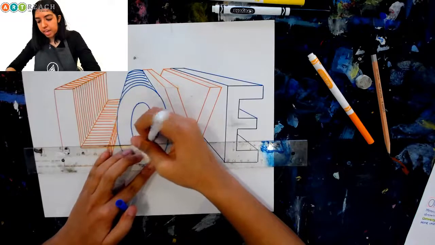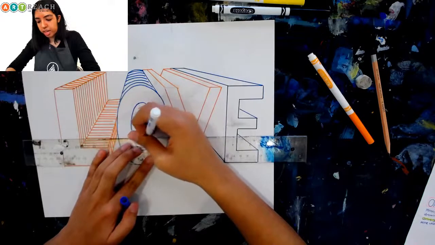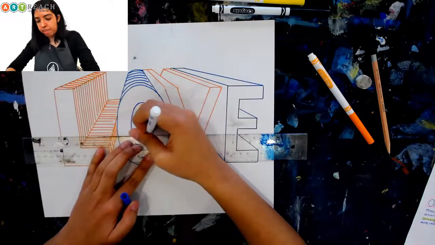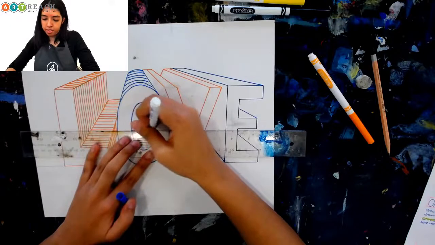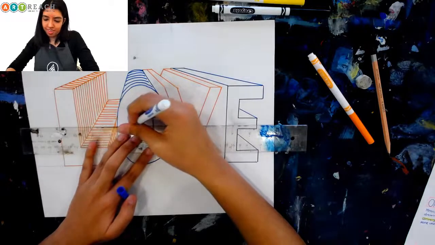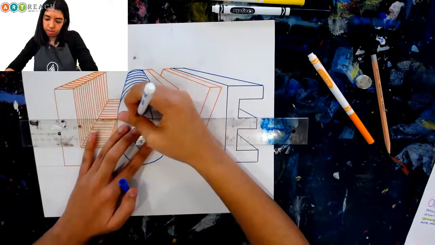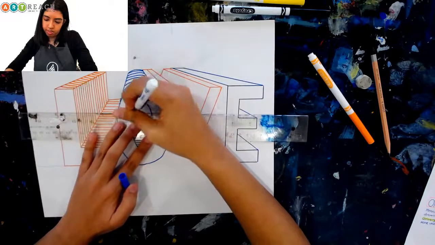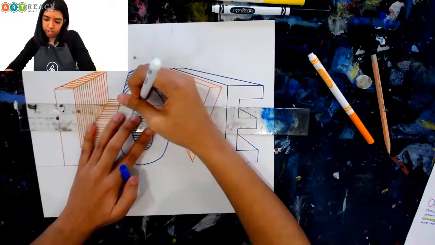If you have an A, you could do the same thing for the little opening at the top. If you have a P, it would also work like that. I'm going all the way to the top, and filling in my letter with those directional lines.